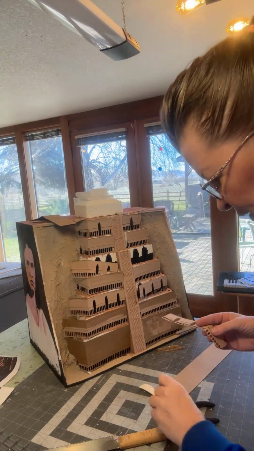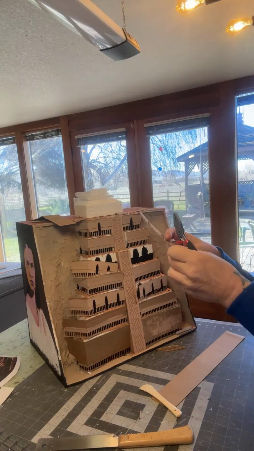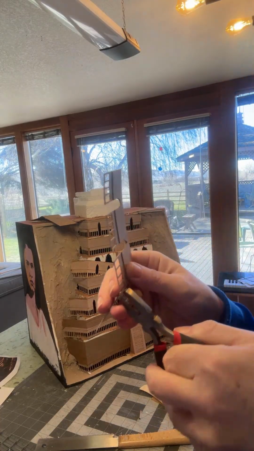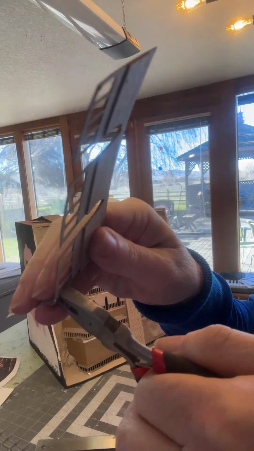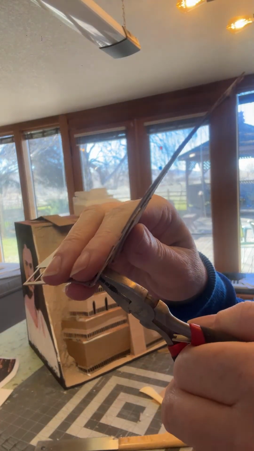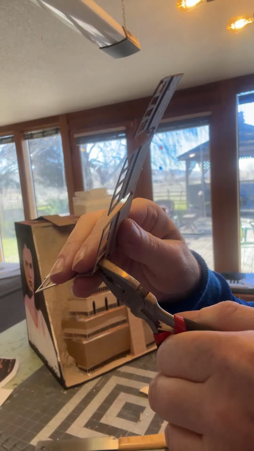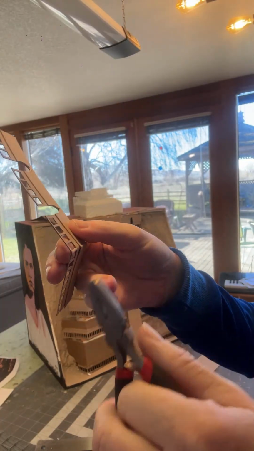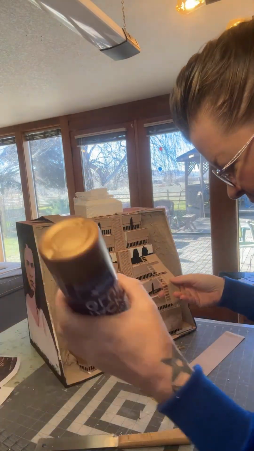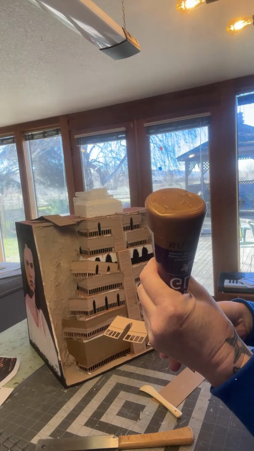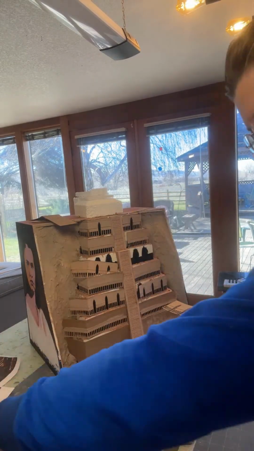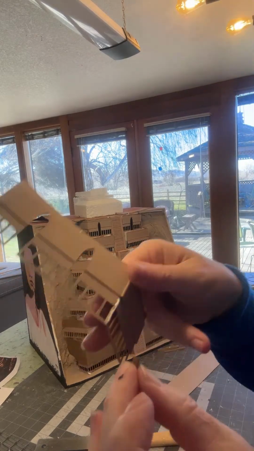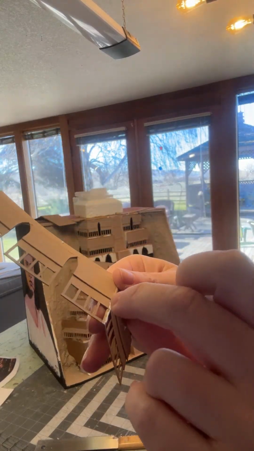Well, I am cutting out these tiny little pieces here, and I'm bending stuff with my little plier set. All I'm trying to do is just bend this in half right here, just a little bend in half. That way, when I add the glue, I can add these little trim pieces that I pre-cut out and also bent.